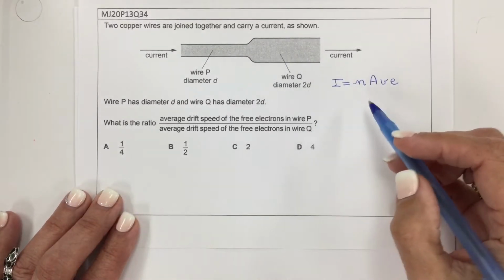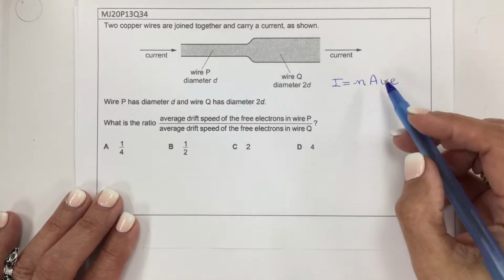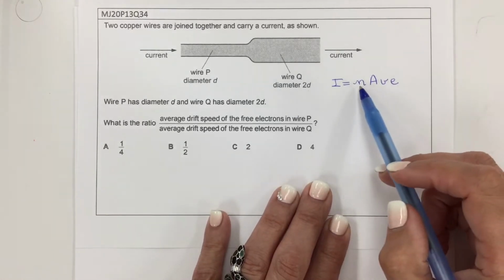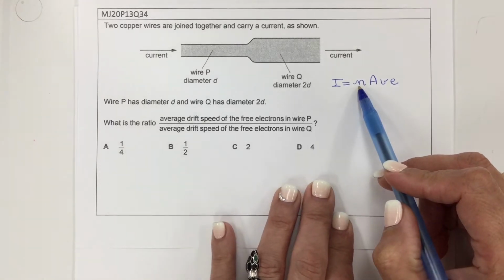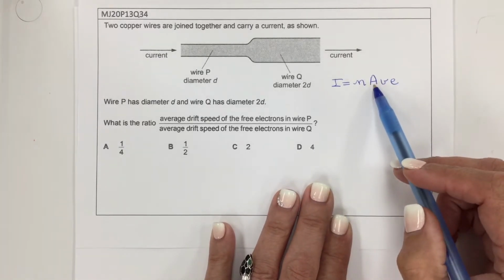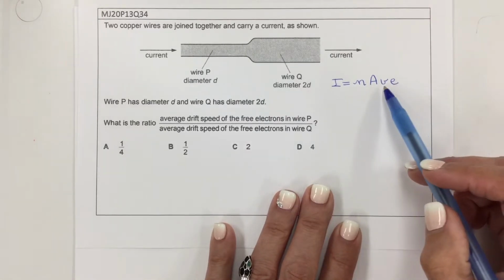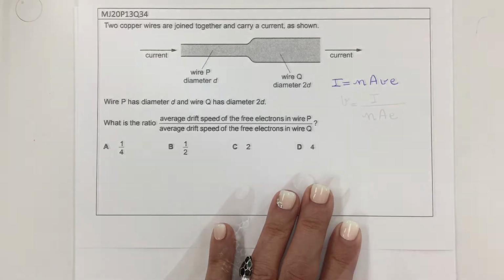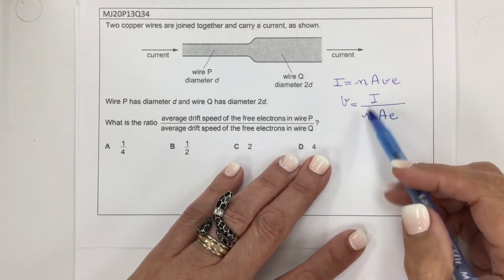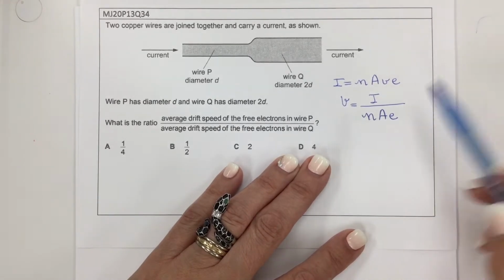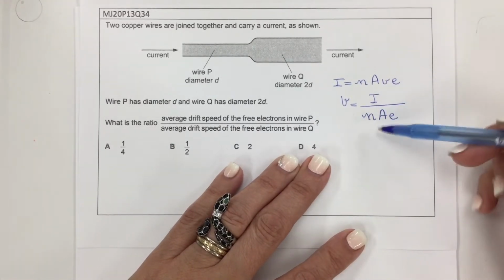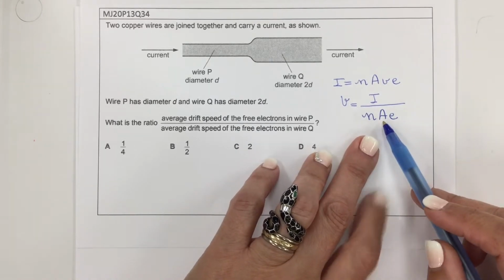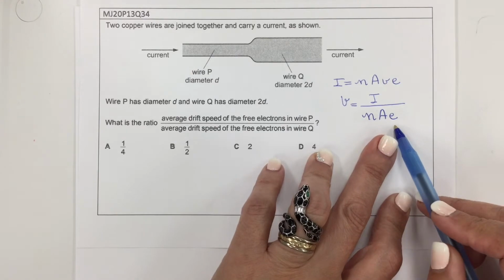The only formula that involves drift velocity is this. Current is equal to the number of free electrons per volume, the cross-sectional area, the drift velocity, and the charge of an electron. Rearranging the formula in terms of the drift velocity, now we have the current over the number of free electrons per volume times the cross-sectional area times the charge of an electron.